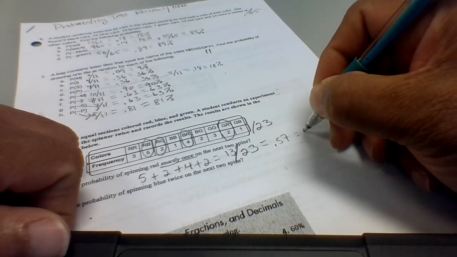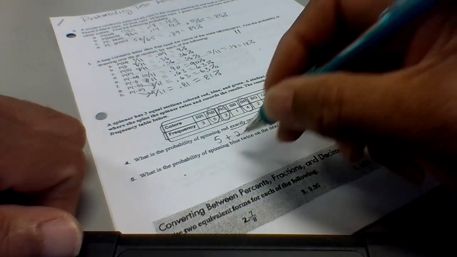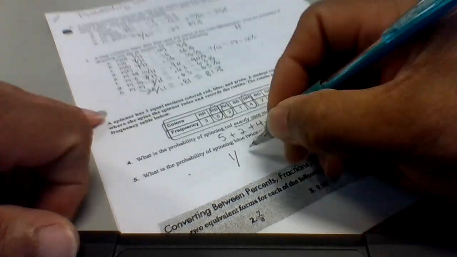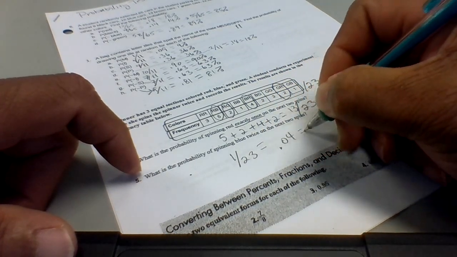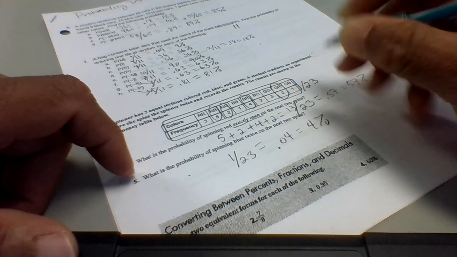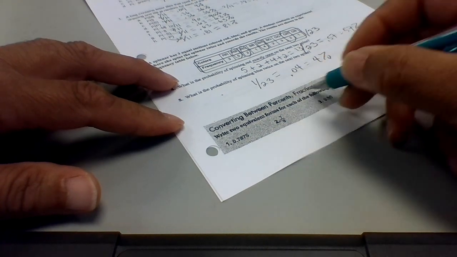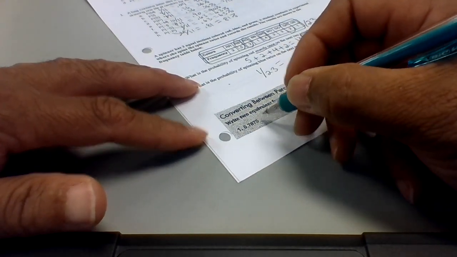So 13 out of 23, which is equal to 0.57, which is equal to 57%. What's the probability of spinning blue twice? So 1 out of 23, which would give me 0.04, so 4%.